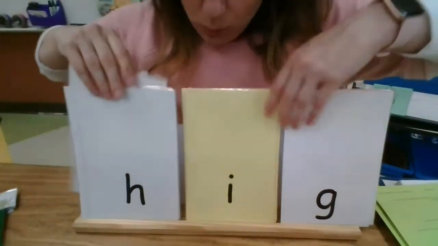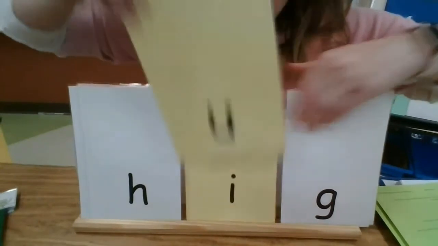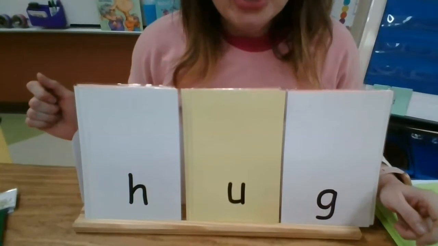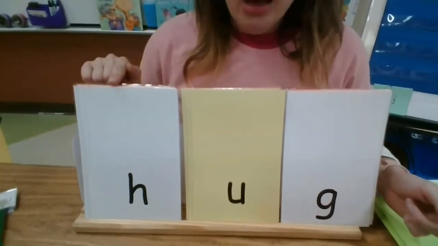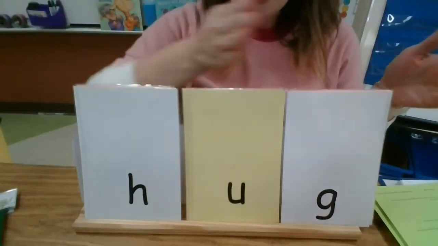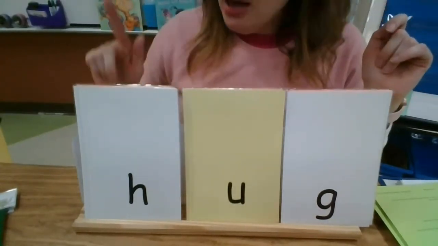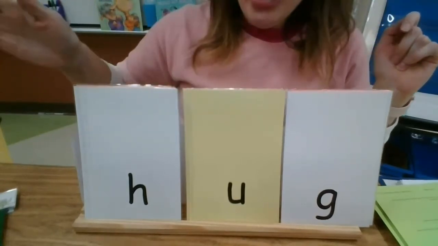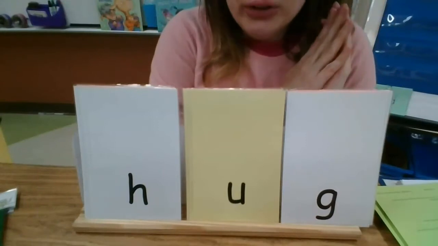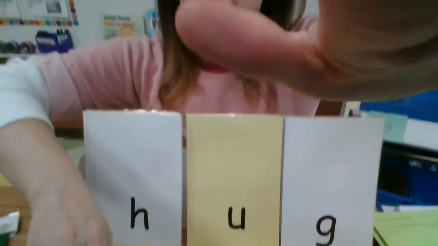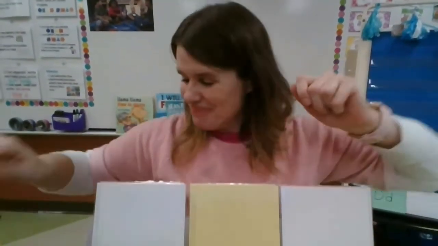Let's try one more. Let's do first sound and middle sound again. 1, 2, 3. G, u, hug. Good. One more time. G, u, hug. Real word or a silly word? Yeah, you're right, a real word. Maybe you give a hug to someone you know.